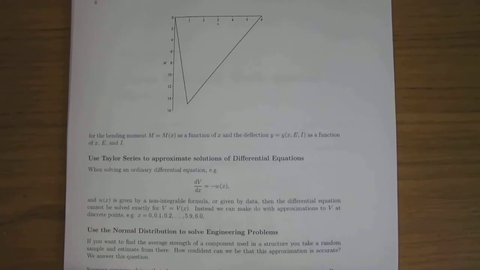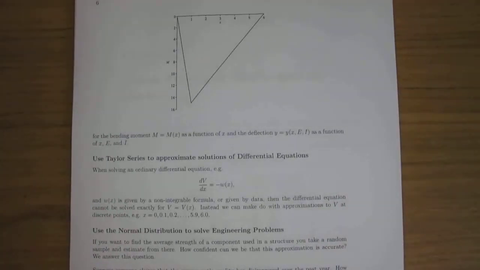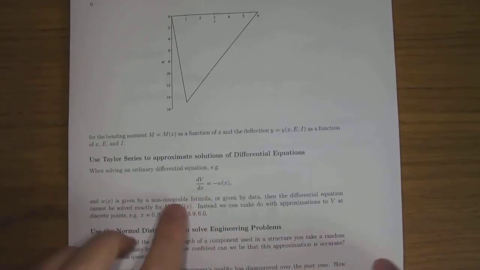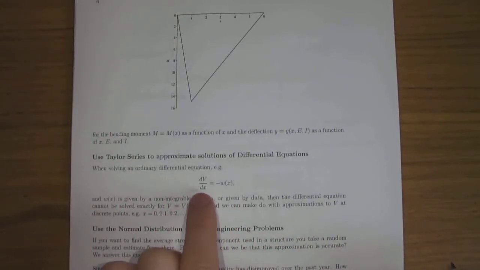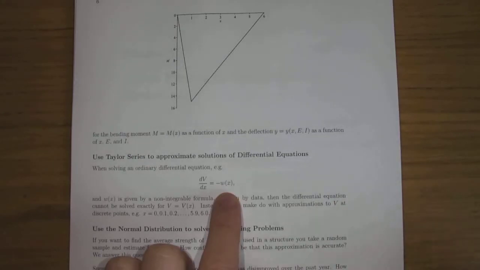In chapter 3, and actually at the end of chapter 2, we're going to use Taylor series to approximate solutions of differential equations. There are 2 scenarios where you can't solve them. To solve this one, you can anti-differentiate both sides. A lot of the differential equations we see are going to be like that.